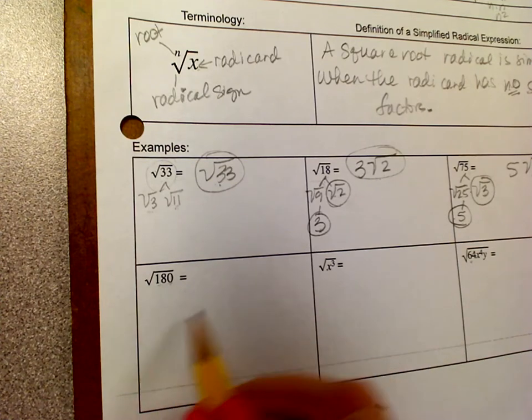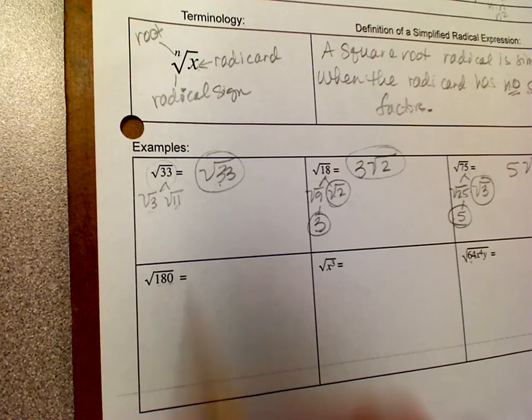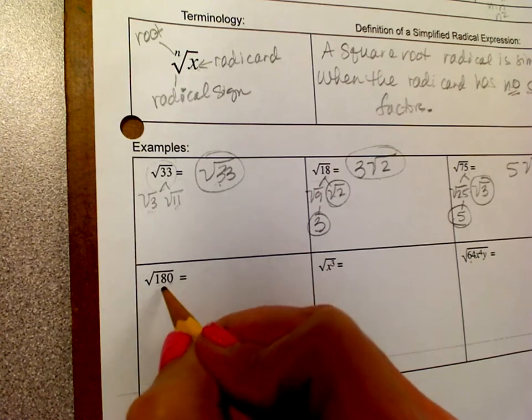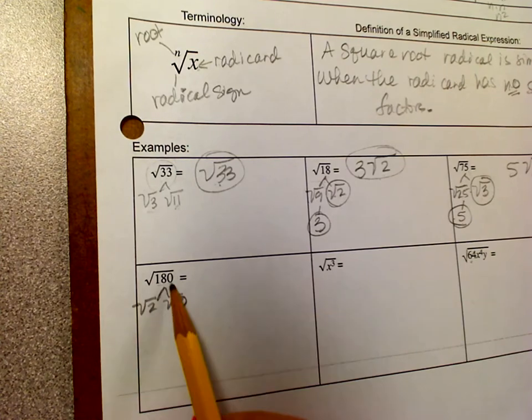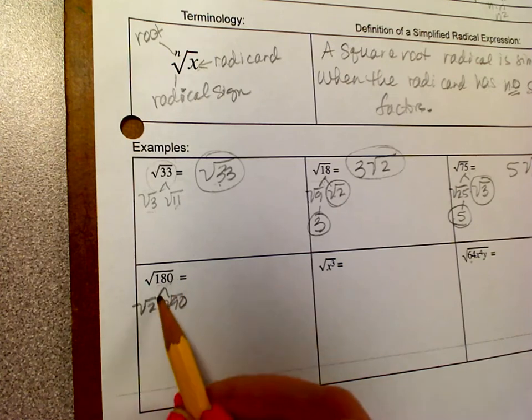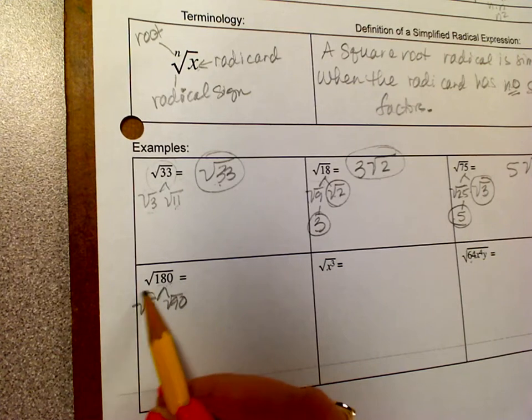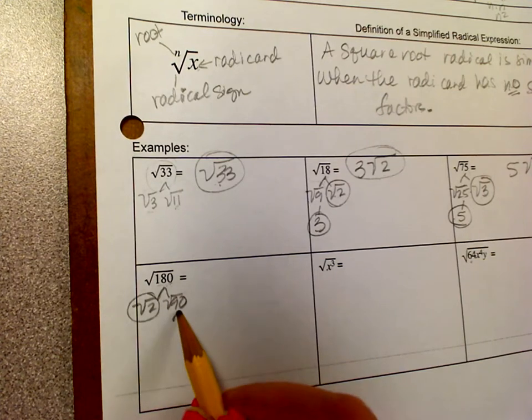So there's a lot of different ways you can approach solving these. It's not always one way. I'm going to go ahead and do square root of 2 and square root of 90. You might have done 3 and 60, or 60 and 3, or 10 and 18. So there's a lot of ways you can break this down. Now square root of 2, I know I can't break that down anymore, so I'm going to circle that. The square root of 90, I can break that down.